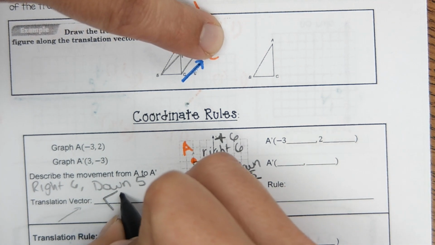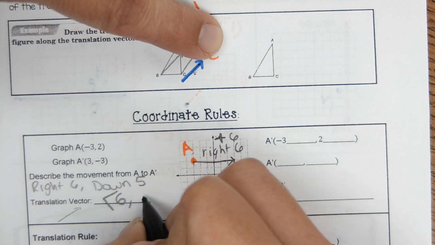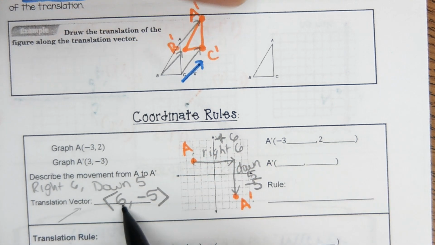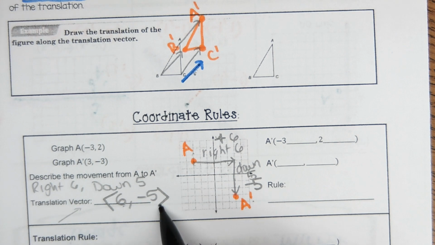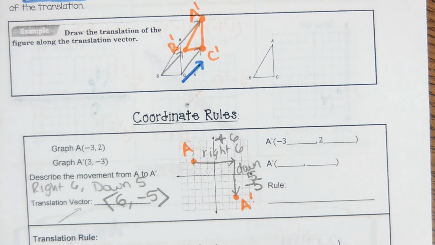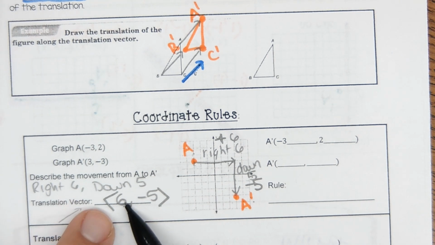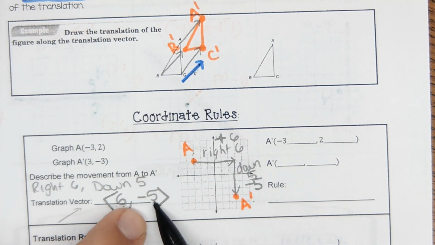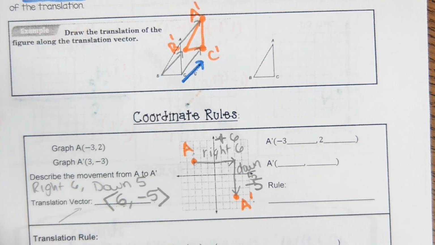So our vector looks like this, positive 6, negative 5. And this means right 6, down 5. So this goes with your x coordinate, which makes sense because you're moving it right or left. And then this goes with your y coordinate, which makes sense because you're moving up or down.